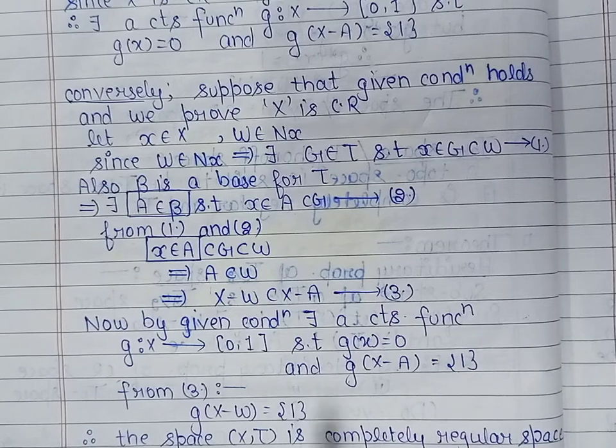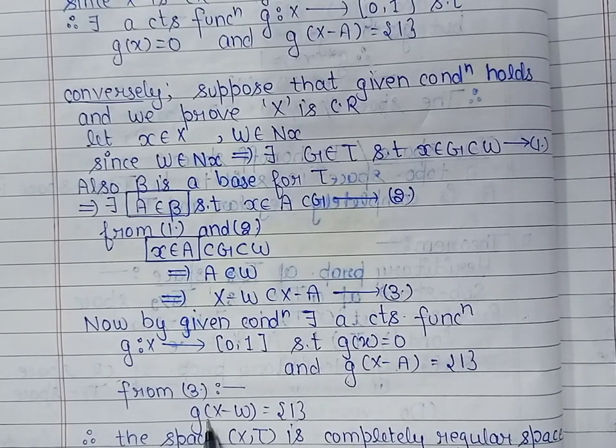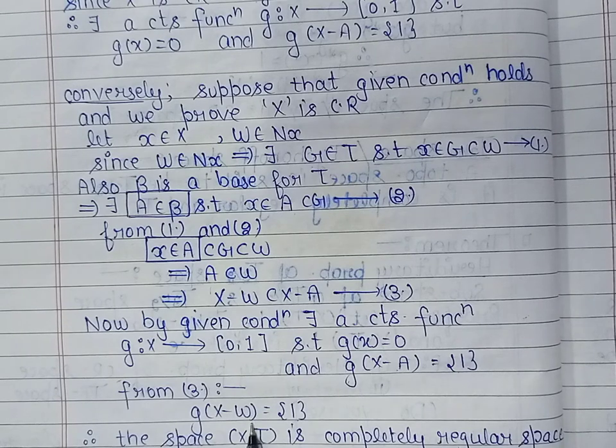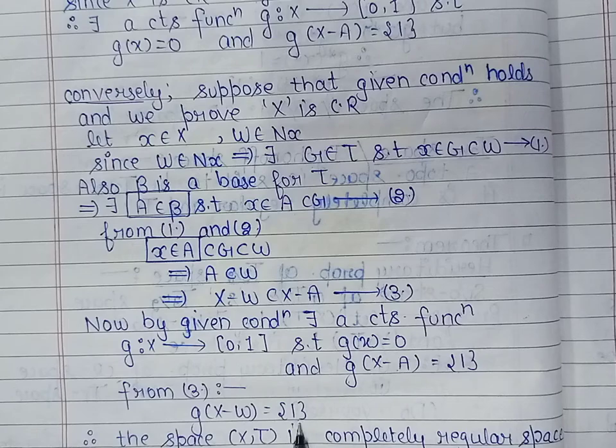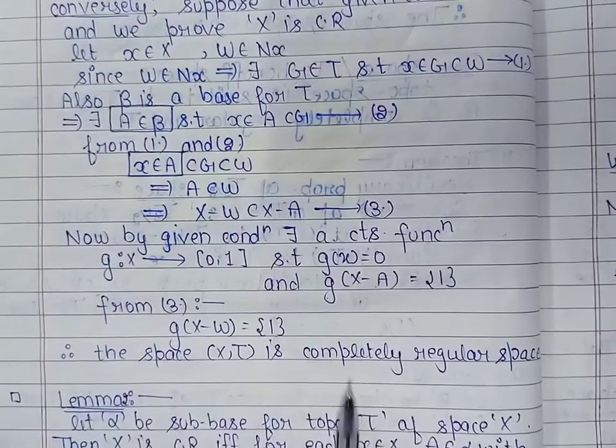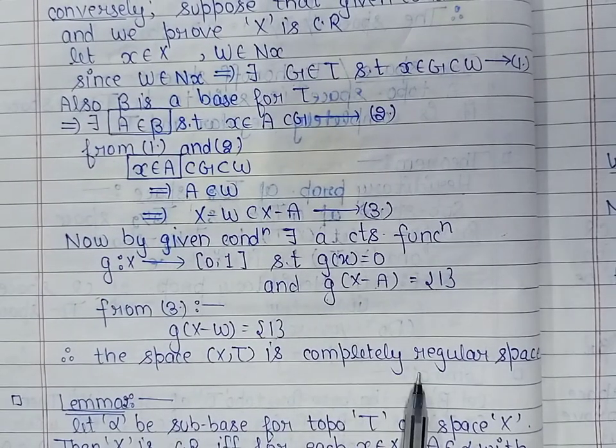So we have proved both conditions: the image of the point is 0 and the image of the complement of the neighborhood is the singleton {1}. So by the characterization of completely regular topological spaces, the space is completely regular. So this proves the first lemma.